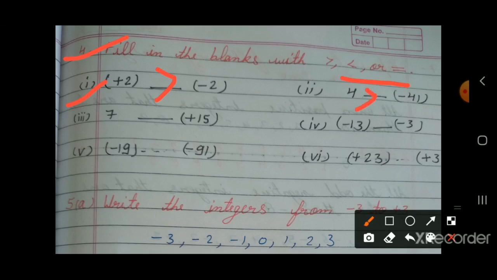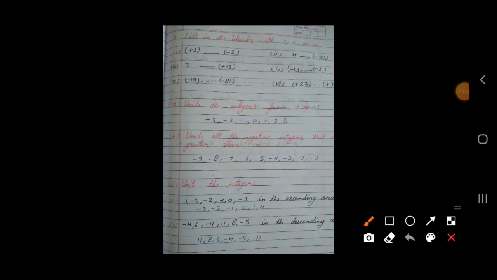7 and plus 15, both are positive. In this case, 15 will be greater than 7. In fourth, minus 13 and minus 3. Here, minus 3 will be greater than minus 13. Why? If we are comparing two negative integers, the one with the smaller absolute value is greater. Yes, here minus 3 is greater than minus 13. Next, fifth.